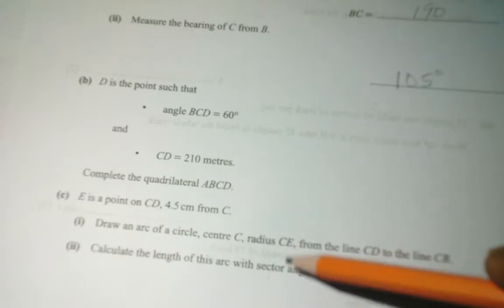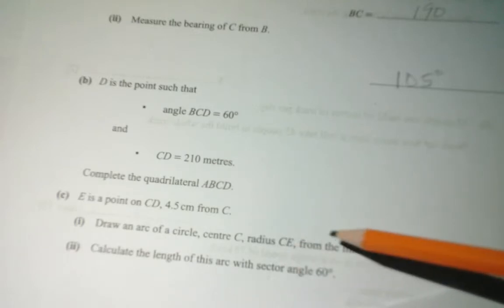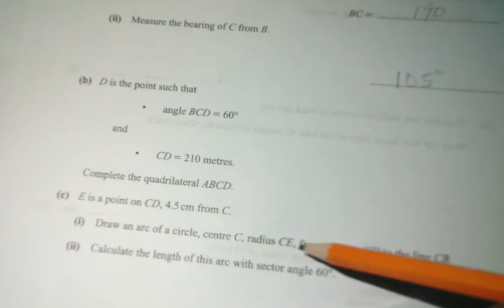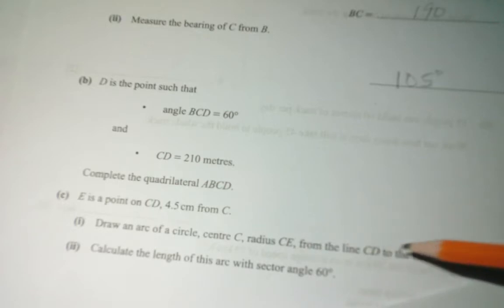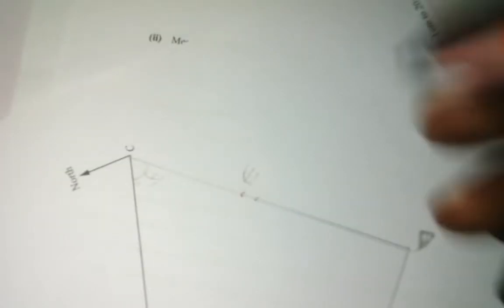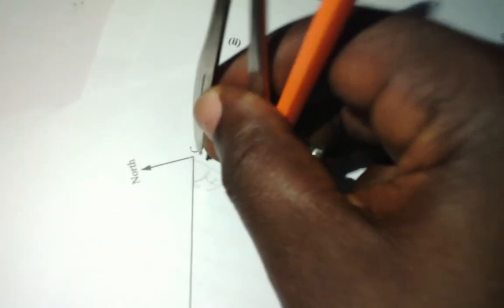Okay, and then we have to draw that center C, radius CE from the line CD to the line CB. So how do we do that? We need a pair of compasses with the steel point of the compass placed on point C. We extend the pencil point to point E.